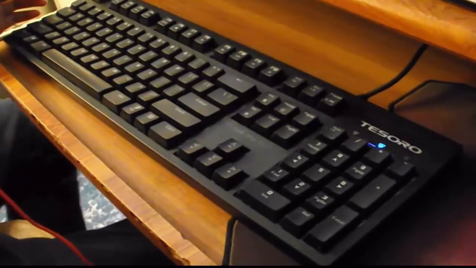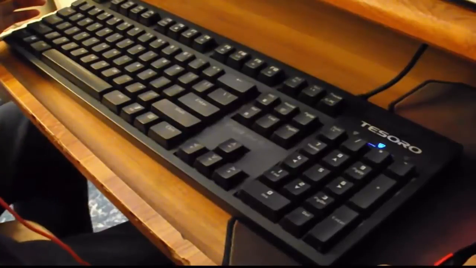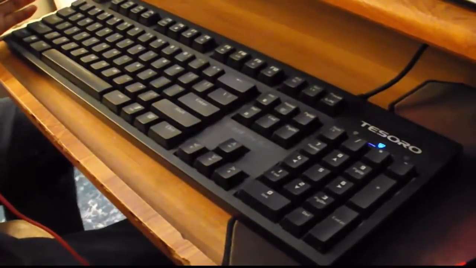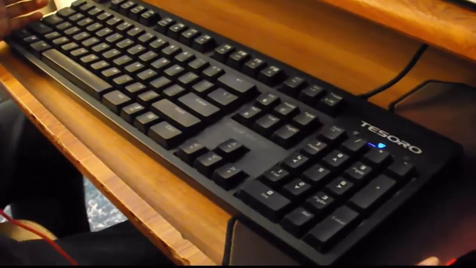Backlit and Lightning Effect. The Tesoro Excalibur Spectrum comes with RGB LEDs installed, which means you can set the keyboard in any color you want from the selection of 16.8 million colors. It's a good thing that there's a ton to select from, but personally, or rather I can say generally, people only stick to a few colors.